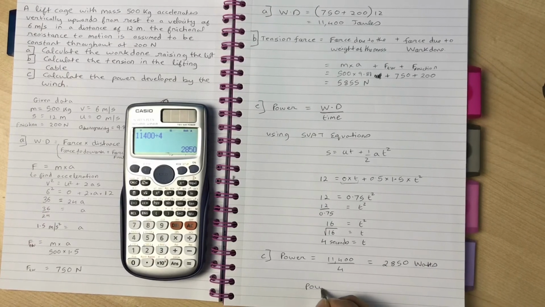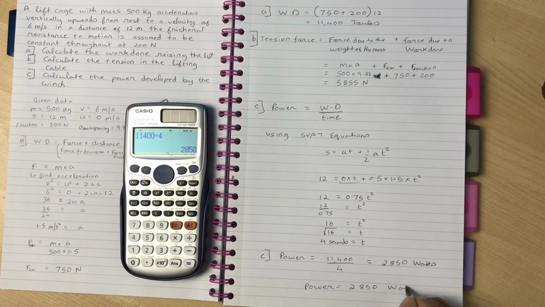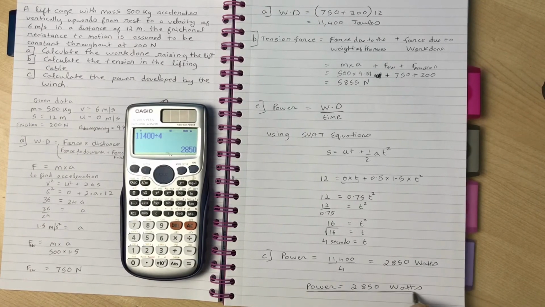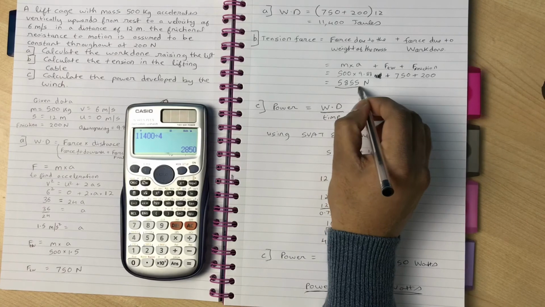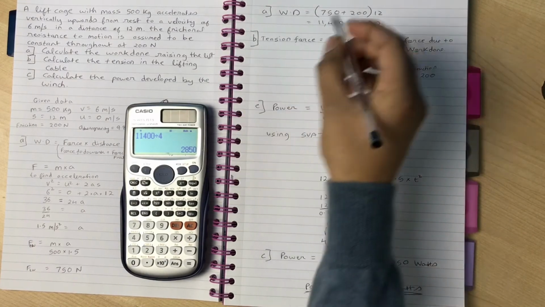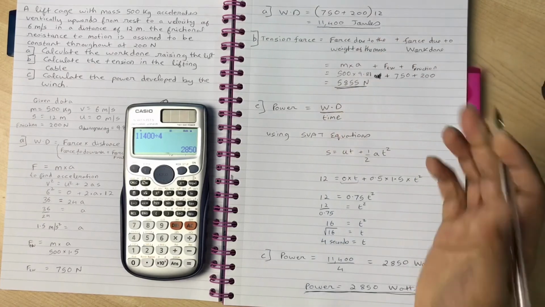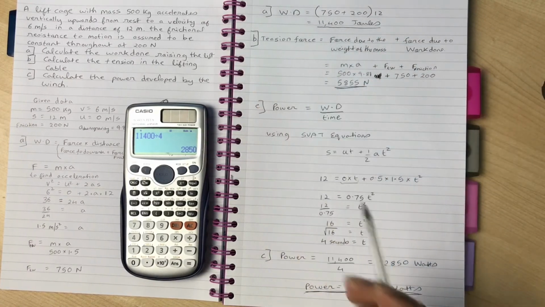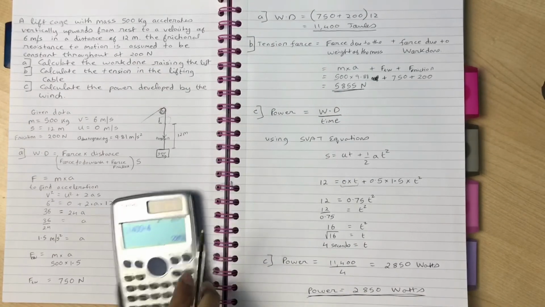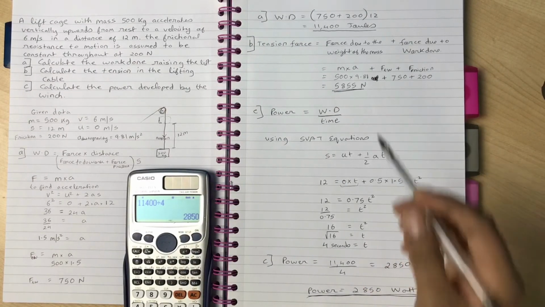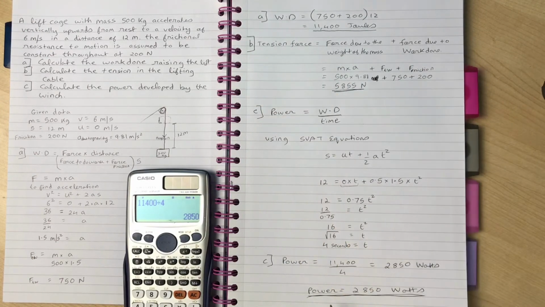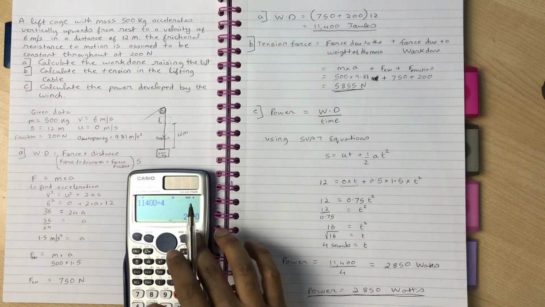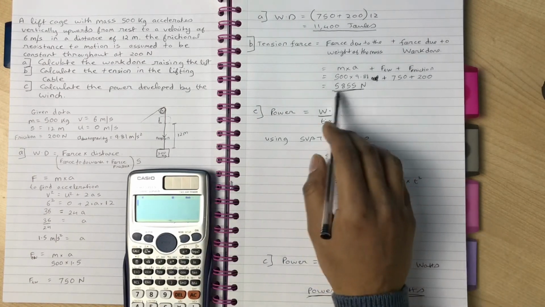So power will be equal to 2,850 watts. That's my C part. Let me highlight all of my answers. So that's my power. Tension force is 5,855 Newton, and my A part is 11,400 joules. It's a good practice to highlight your answer. So this way, when your work is marked in your exam, it's easy for the examiner to look at your answers, and that way you'll be awarded the maximum marks. So please make a habit of highlighting your answers.